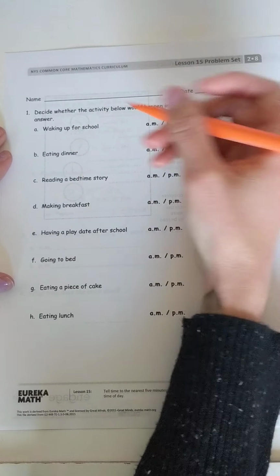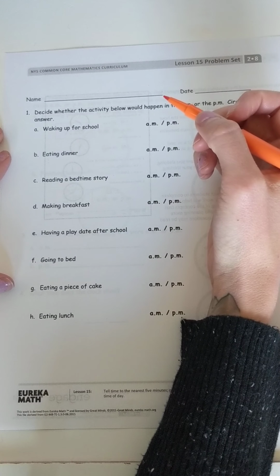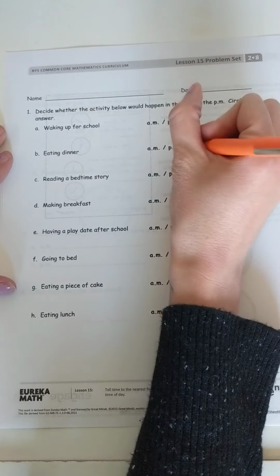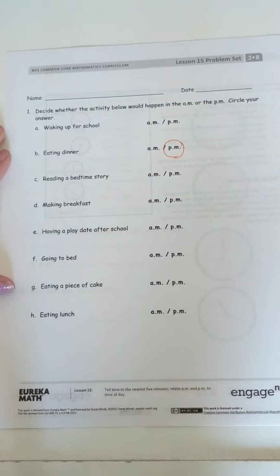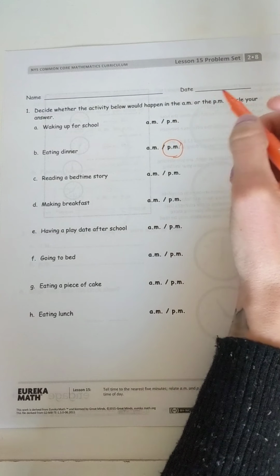Eating dinner. If I am eating dinner, well, lunchtime, noon, definitely already passed. And it's evening. So it's not at morning time. Nope, it's the evening. It is past morning time.